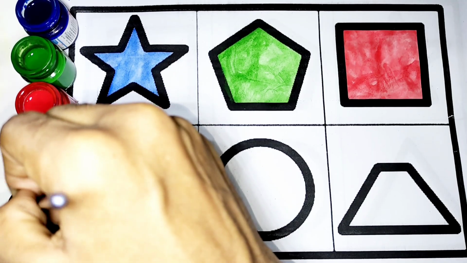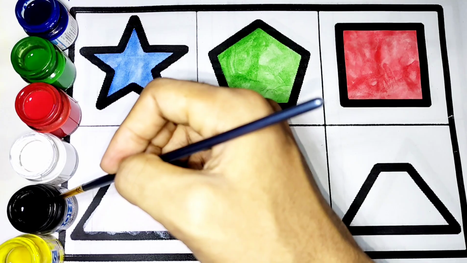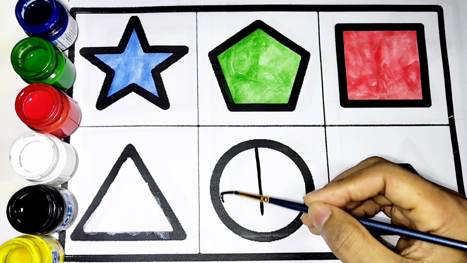Now we're mixing black color. The shape of circle.